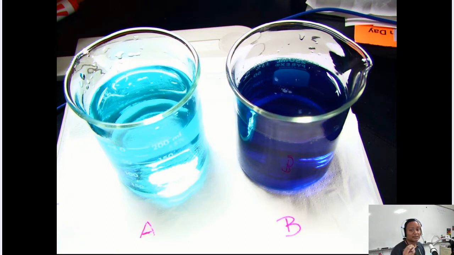Dilute means it has less of the food coloring. It has less solute, all right? Okay, so the answer would be A. A is dilute, sorry. This is the more concentrated one. B is more concentrated. I put more food coloring in there. Okay, so there's more solute in this. And A is the one that's dilute.